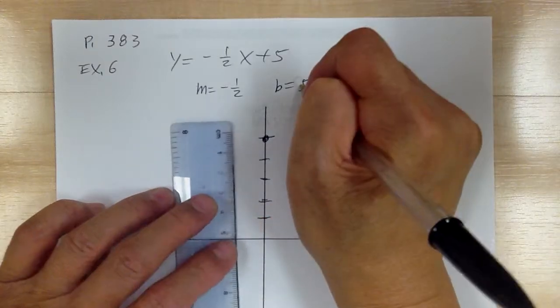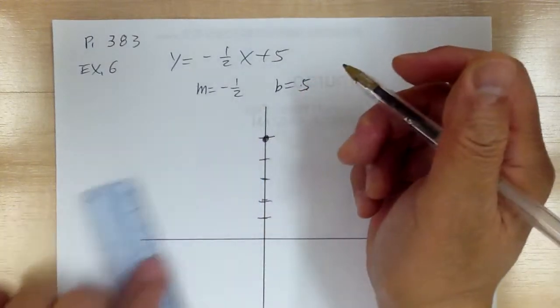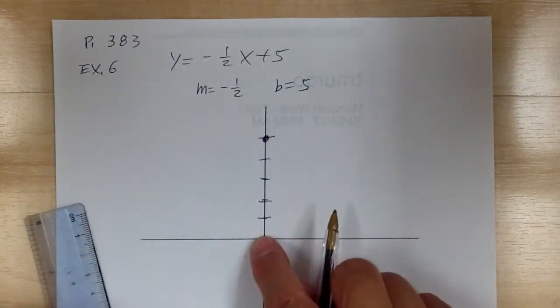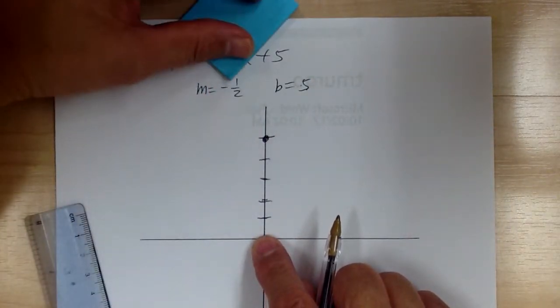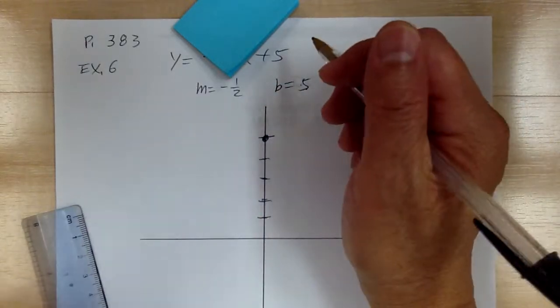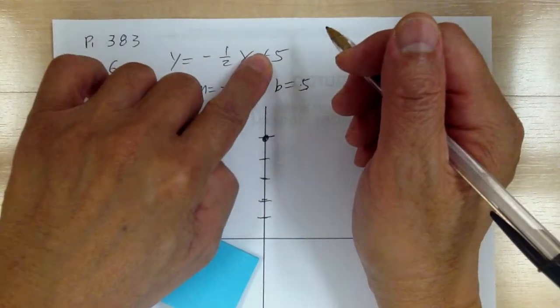Now the reason this intercept 5 you put over here is because this is when x equal to 0. See, when x equal to 0, this is gone. So you have y equal to 5. So this came from that. But instead of doing that, you just look. Intercept is 5, right?